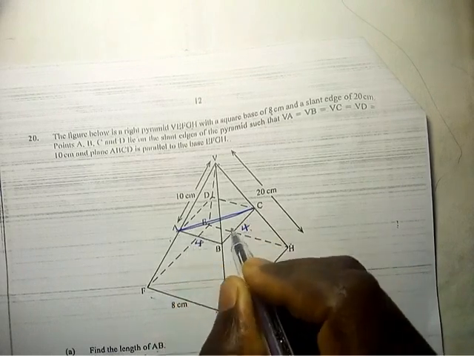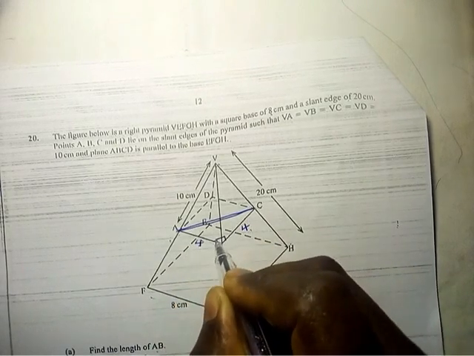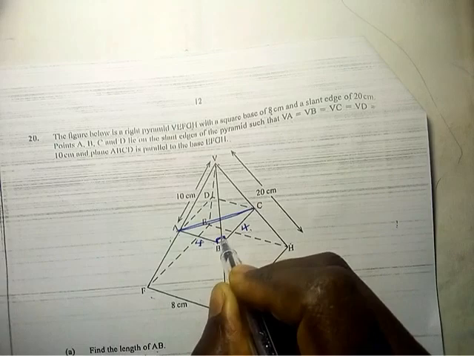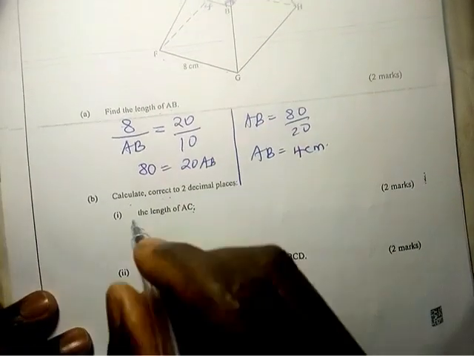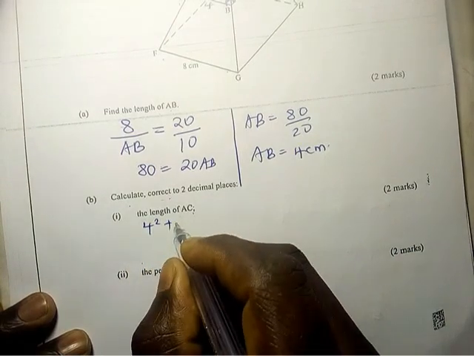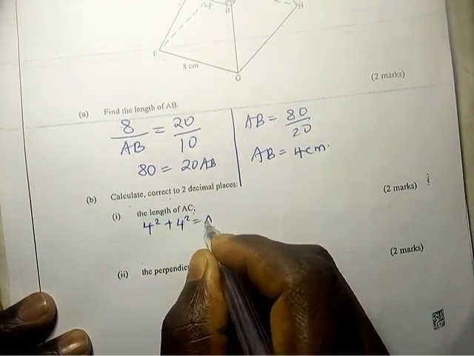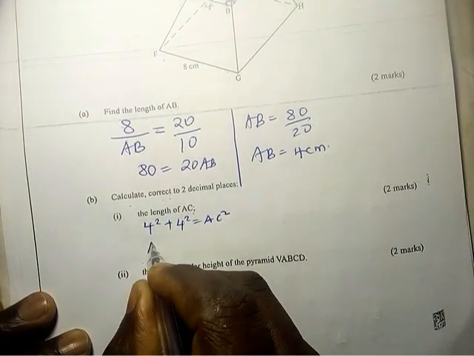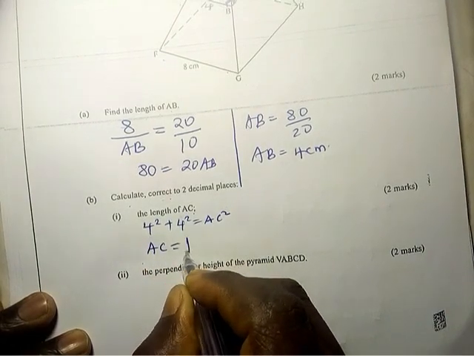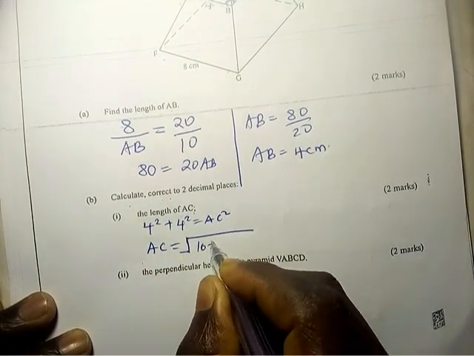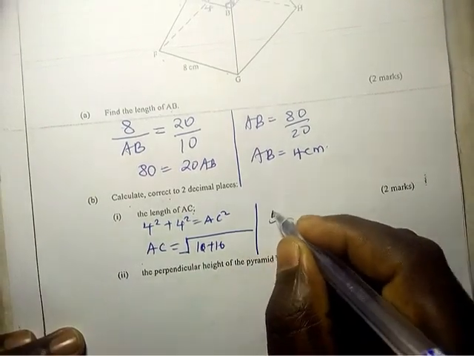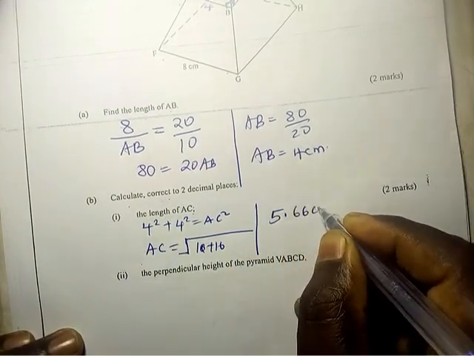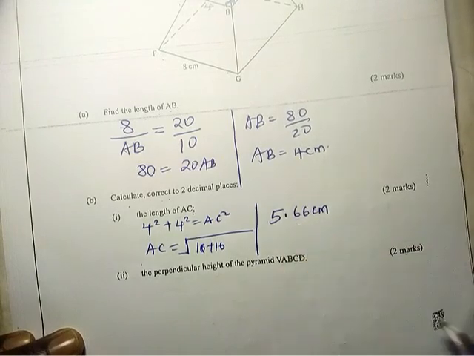Remember, this is at 90 degrees, so this one is the hypotenuse. So 4 squared plus 4 squared is equal to AC squared. AC equals the square root of 16 plus 16, and that gives us 5.66 centimeters to 2 decimal places.